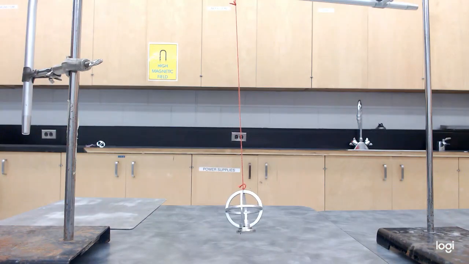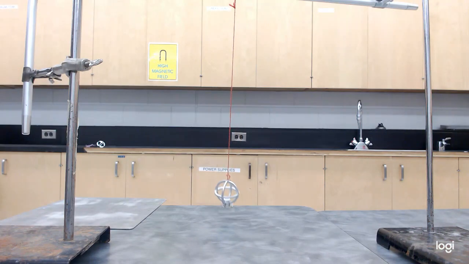Okay, so we have this swinging magnet now. Thank you, Miss Thorne. It was nice to see you.